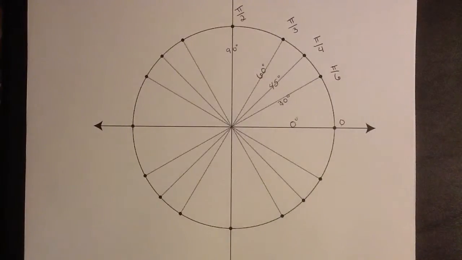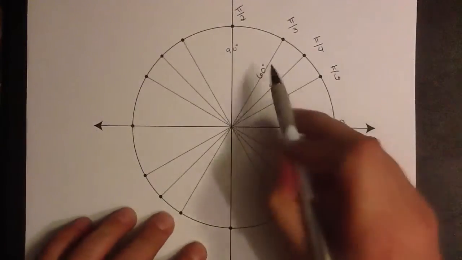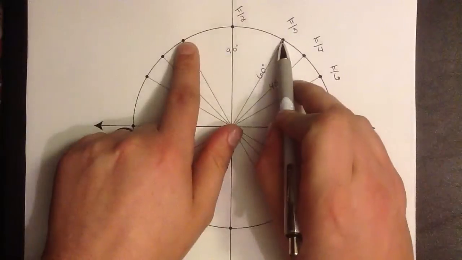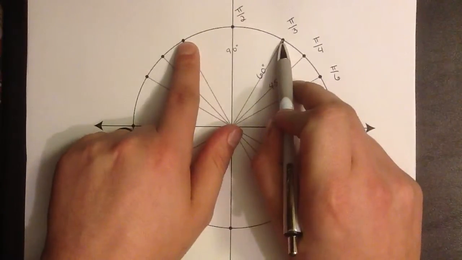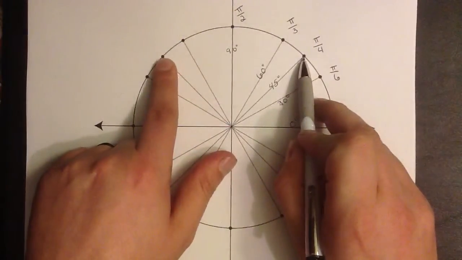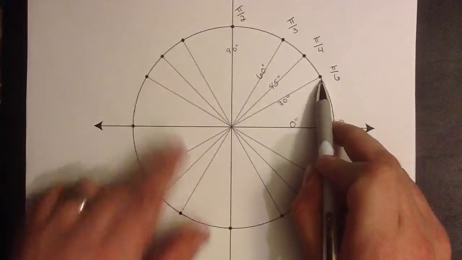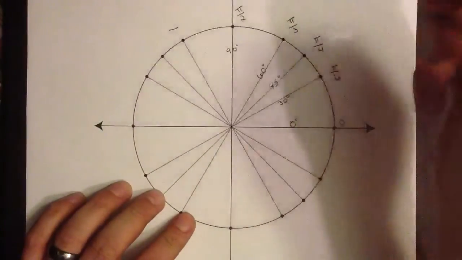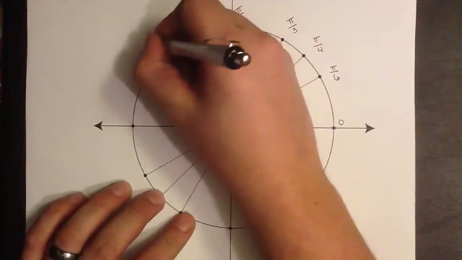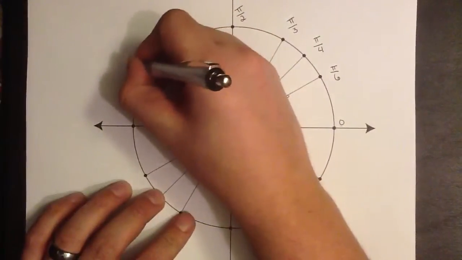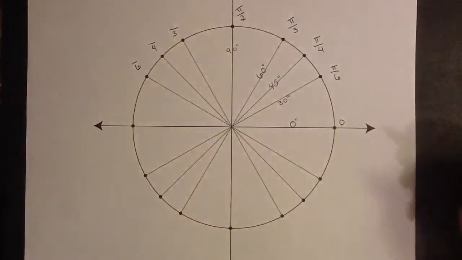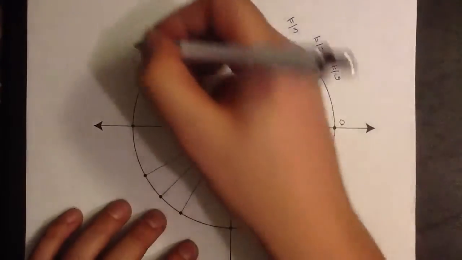And it just stuck. Going across the unit circle, the denominators of both of these are 3. The denominators of both of these are 4. The denominators of both of these are 6. So let's fill that in. 3, 4, 6.